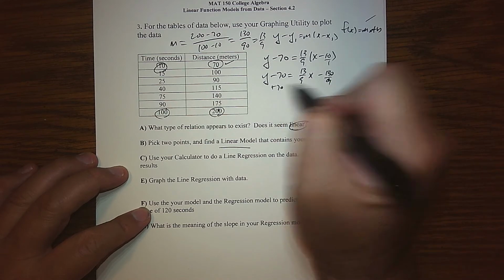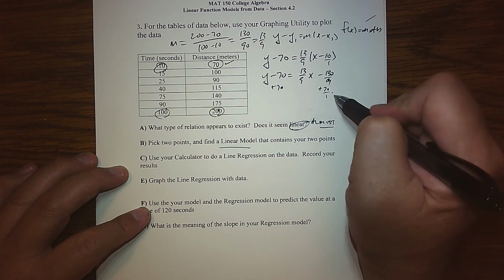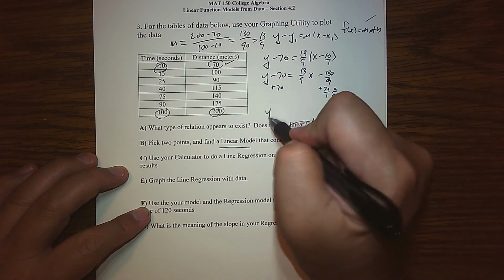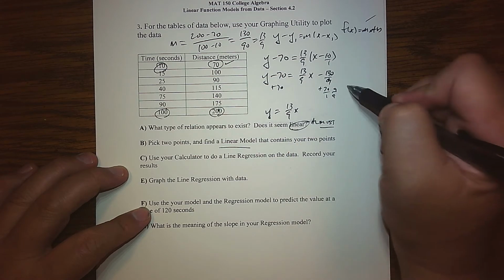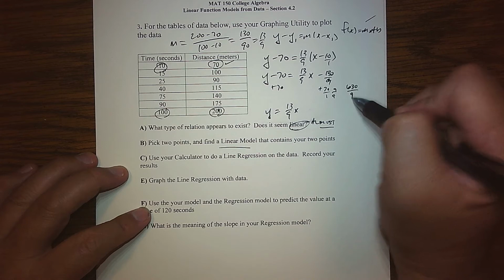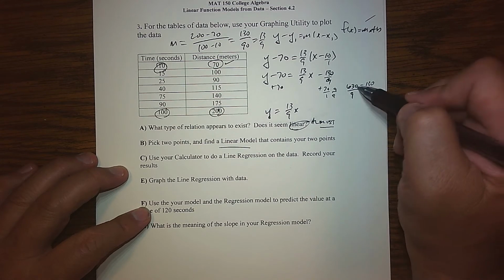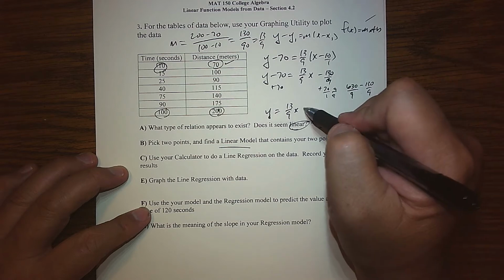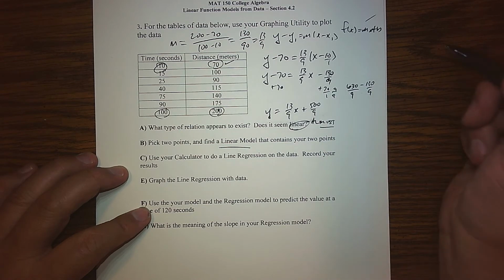I add 70 to this, and again, I need a 9 over 9. So we get y equals 13 9ths x, and 70 is 630 over 9. So 630 minus 130 over 9, that's going to be 500. Okay, and so there's basically my model, 13 over 9 x plus 500 over 9.